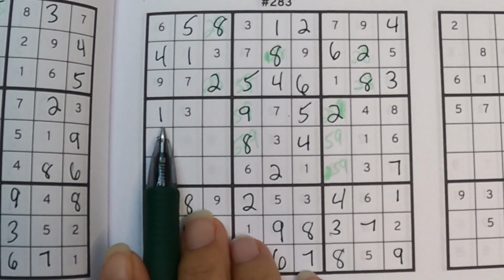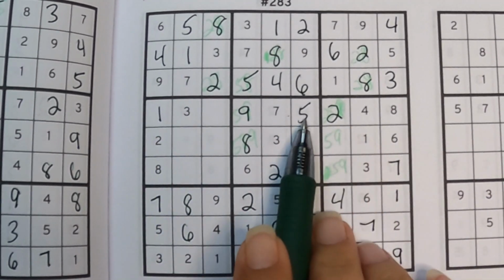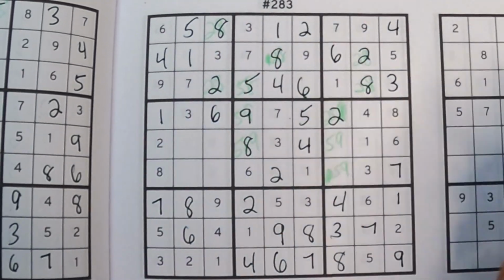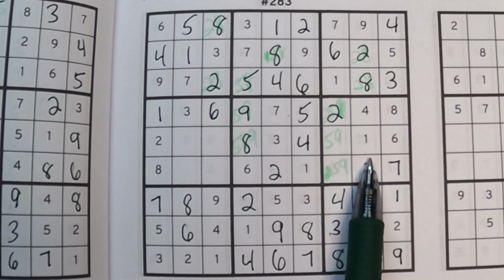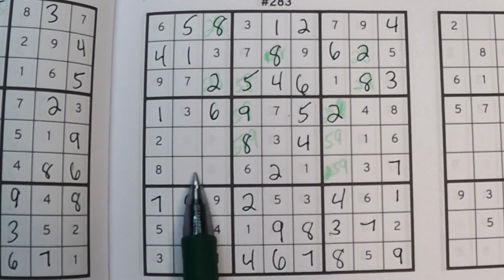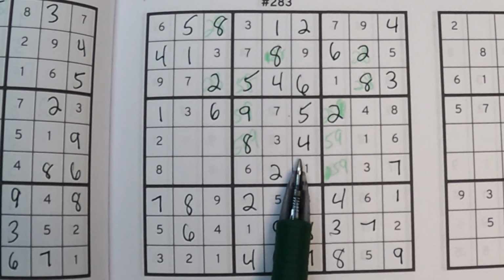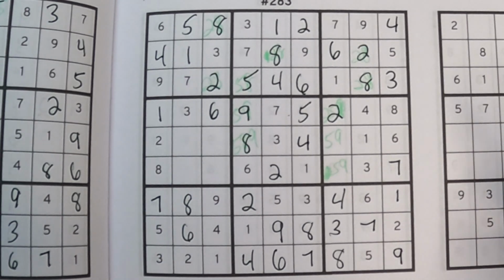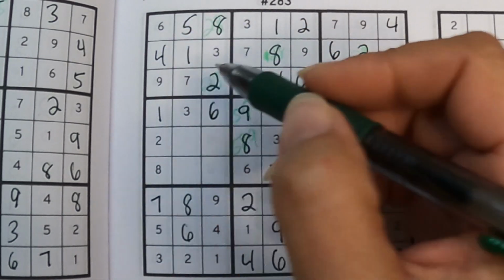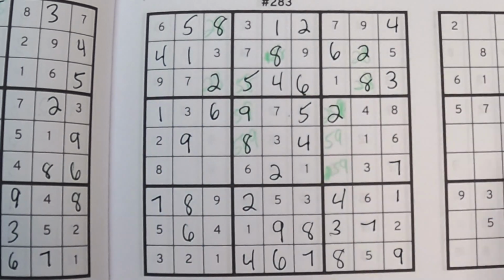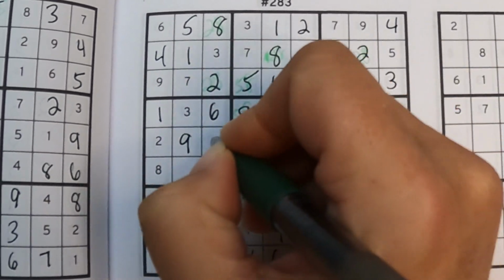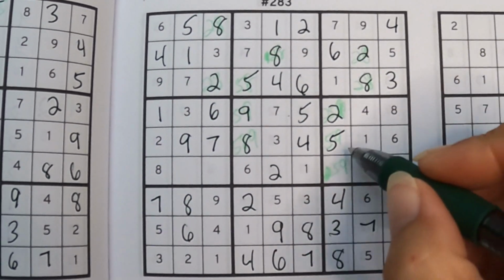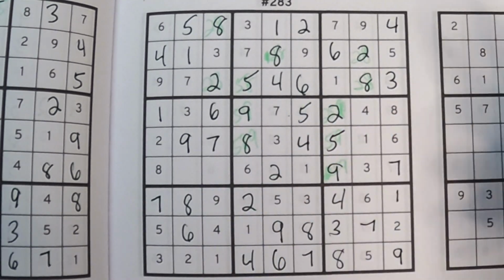For this row now, we've got 1, 2, 3, 4, 5. We're missing a 6. For this row, we're missing 5, 7, and 9. We've got 5 and 7 here, so this is our 9. That makes this our 5, 7. That 5 makes this our 9.